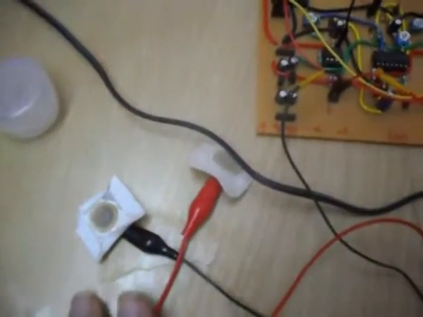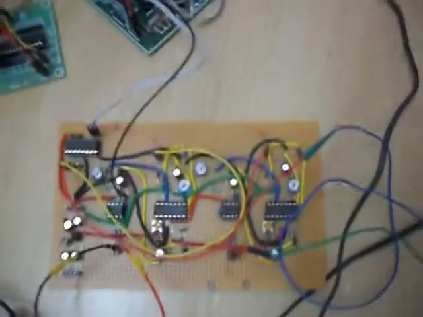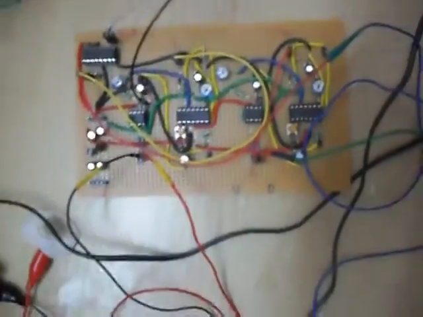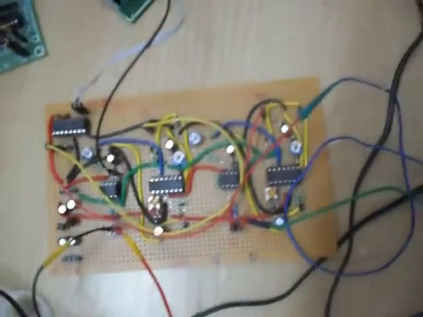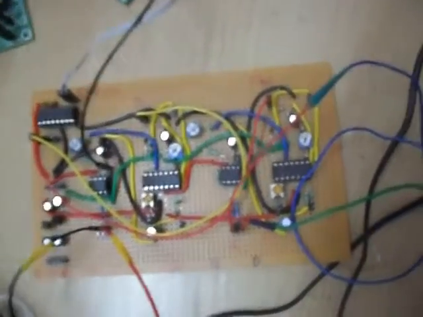In this project we have 4 electrodes, 2 electrodes for detection of left right eye movement and the other 2 for detection of blink and up down movement, and the electrode signal goes to our acquisition system and digitization system.